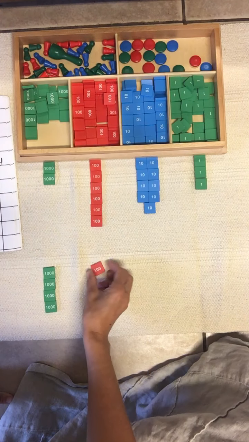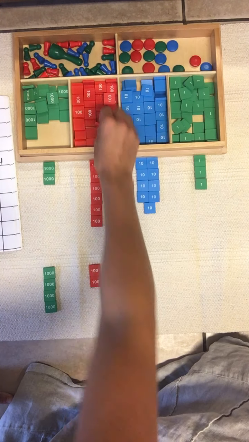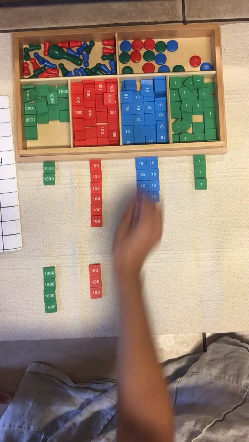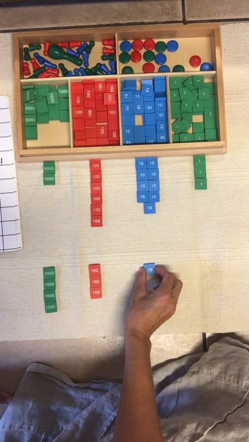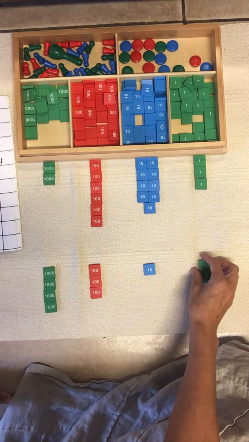300. And then 110, because I'm going to be building 17, which has 110 and 7 units. That's right.